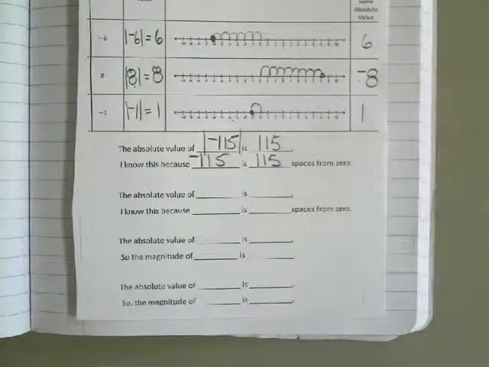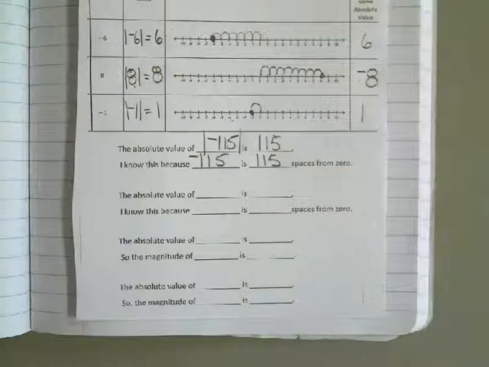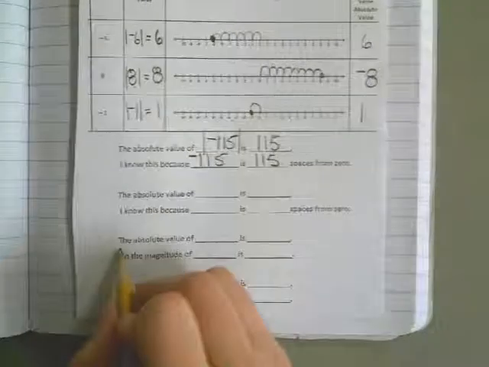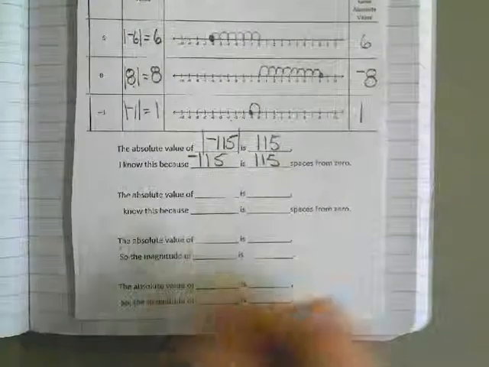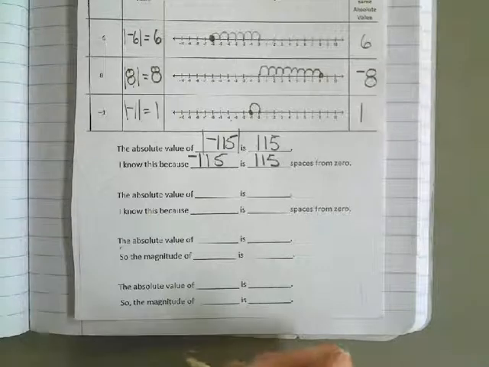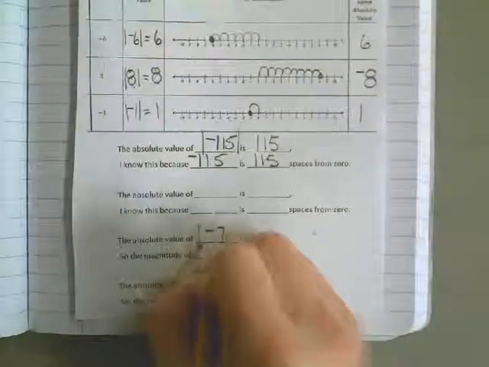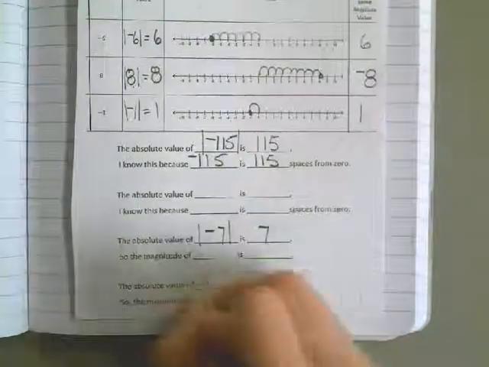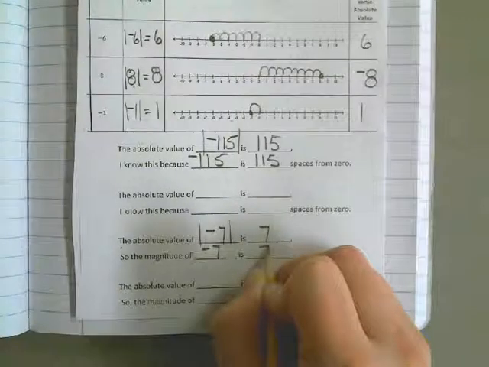Right? If you counted that, if you put that on a number line. Okay? So I'm going to leave this one for you and your partner to do. And I want to take a look at this one. The absolute value of, I don't know, let's do -7. The absolute value of -7 is 7. So the magnitude of -7 is 7.